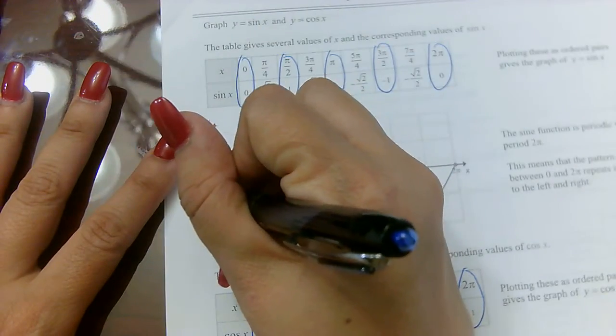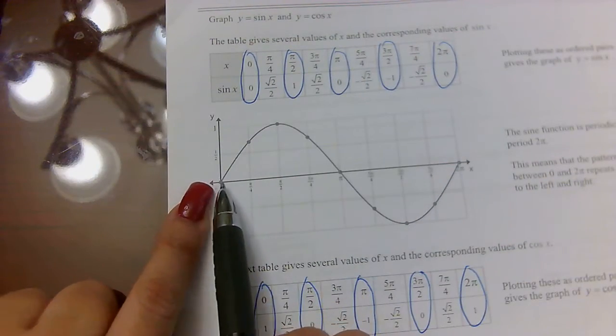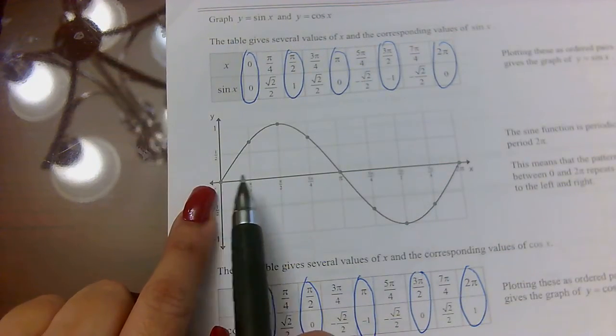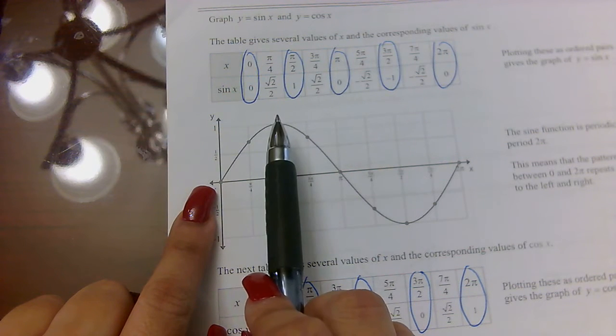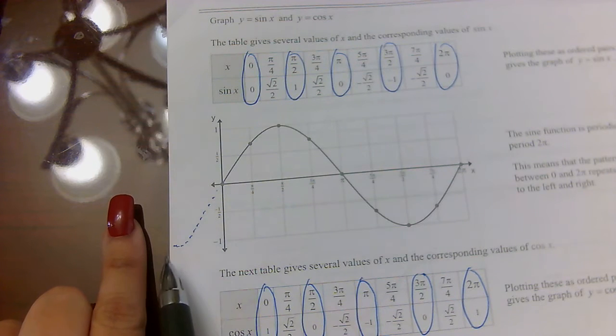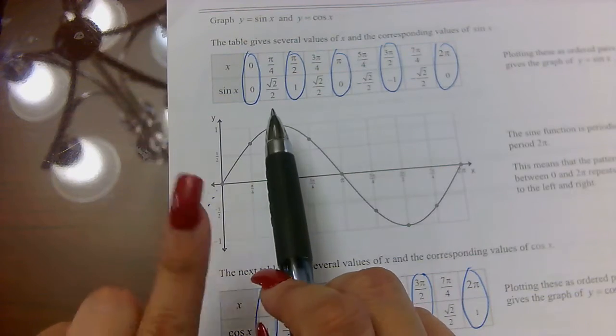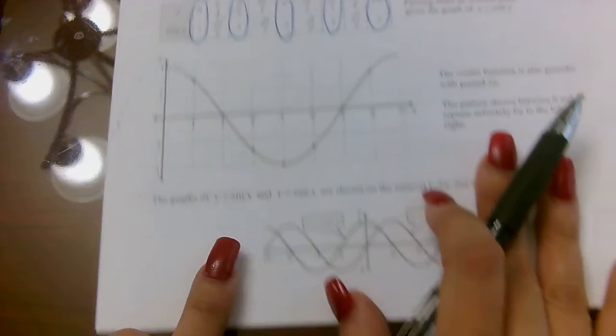Over here, I'll just explain it a little bit similar. It's the same thing, except look at this. When I go forward pi/2, I get a +1. If I go back pi/2, I'm going to get a -1. So even though the y values are the same, they have the opposite signs. Okay? So that's the difference between those two.